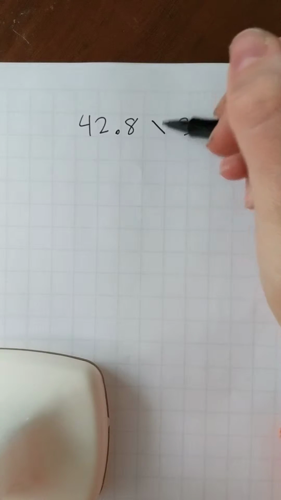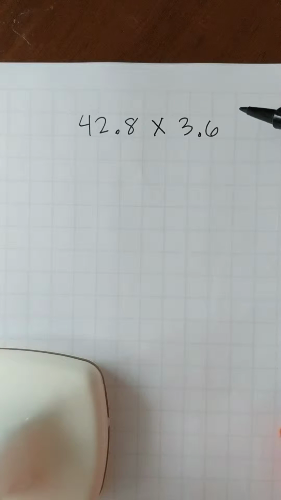Okay, so this problem asks me to find the product of 42 and 8/10 and 3 and 6/10. And I know that product means that I multiply. So I'm going to multiply these two numbers. And the first step in multiplying decimals is to find an estimate.